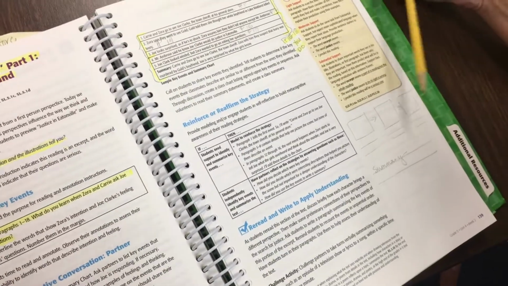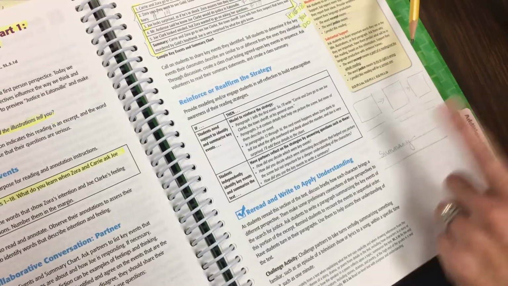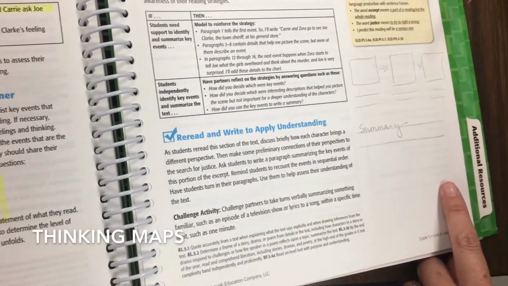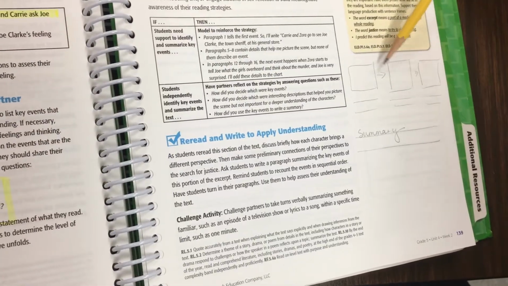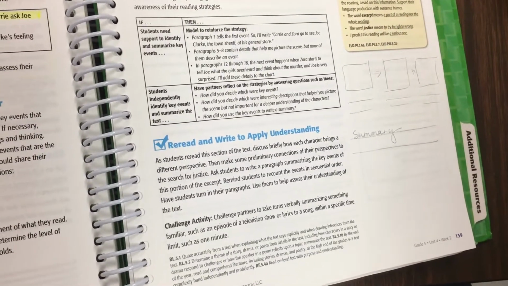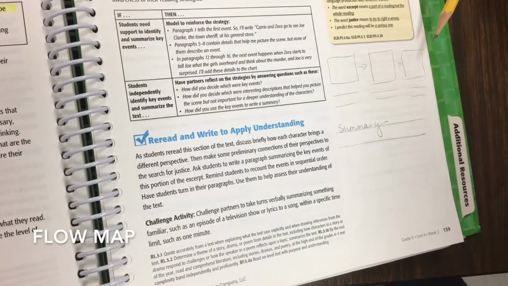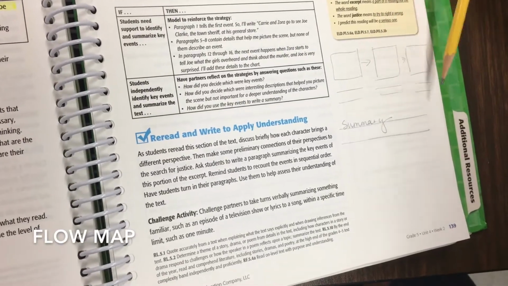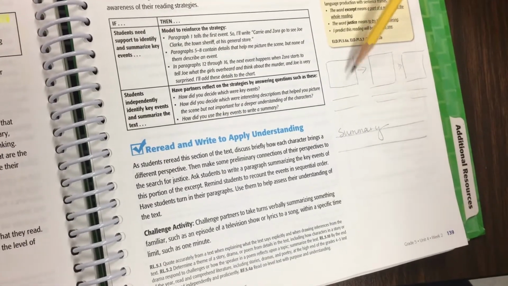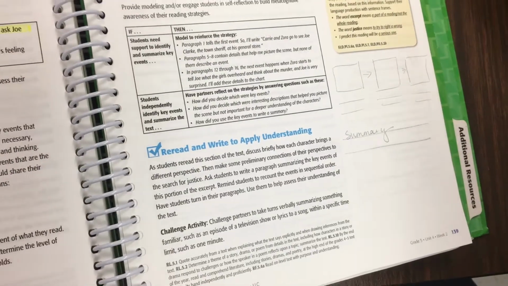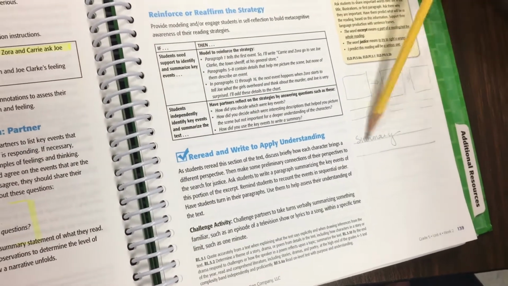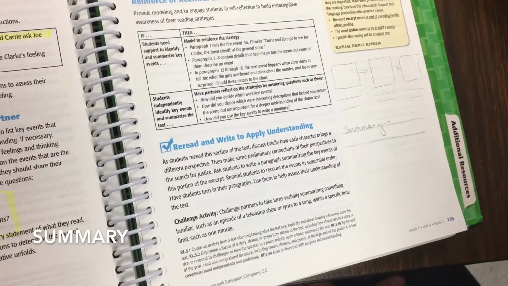So I wanted to point out that we have planned in all of our thinking maps, like I said earlier. So we all wrote them in our books. Sometimes we have to modify them just a tad, but we went with, because it's identifying key events, just a general flow map. We like to sometimes put lines underneath so they can reword the events in their own words. But also part of the standard was summarizing. So we add the lines underneath to do a complete summary.